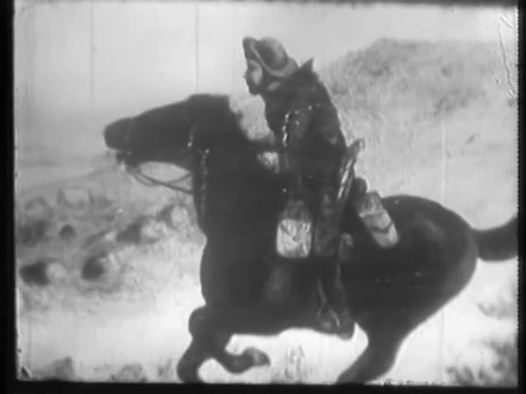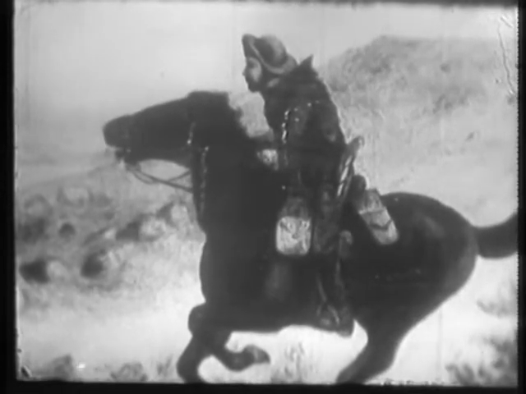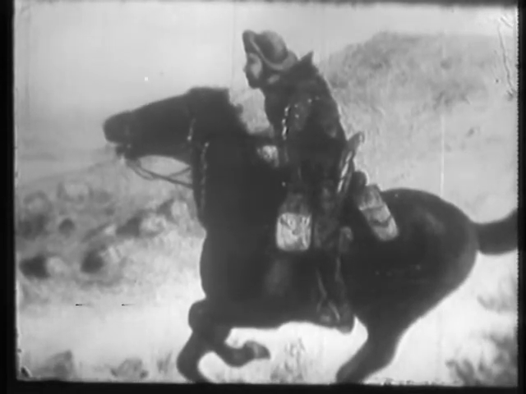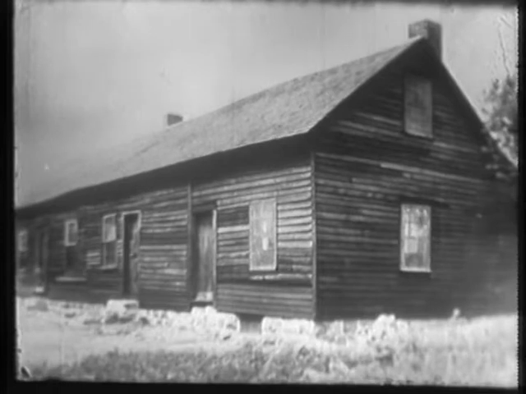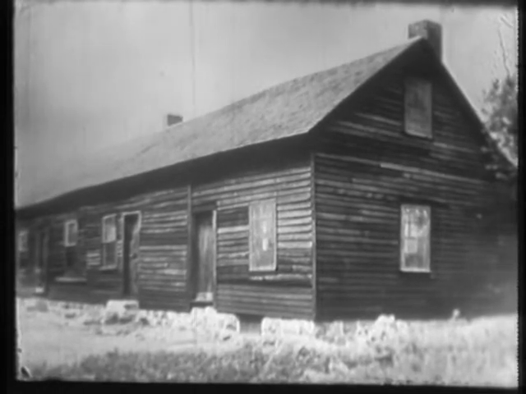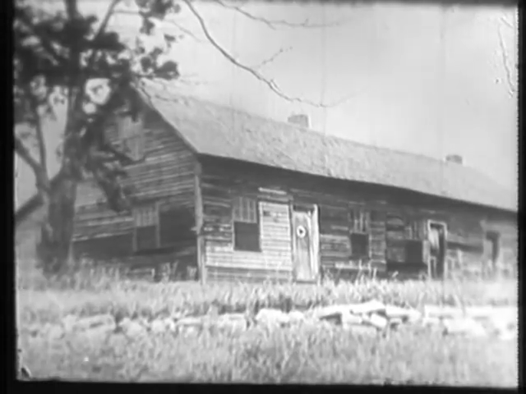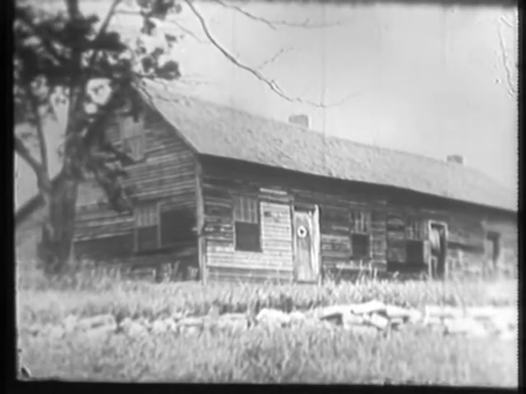Now, the new state was admitted only 10 months after the first run of the Pony Express through Kansas. You've heard of the Pony Express, Billy. The mail was carried by horseback from St. Joseph, Missouri to San Francisco in the mighty fast time of 10 days. Relay stations like the one in the picture here in northeast Kansas were set up every 10 to 12 miles to provide fresh horses and food for the riders.